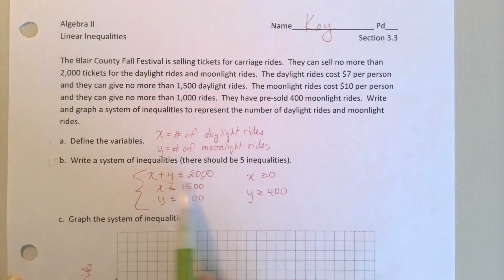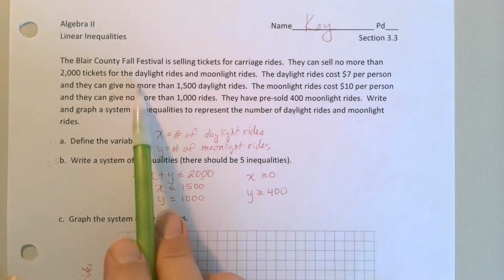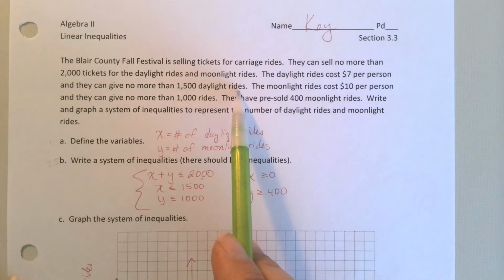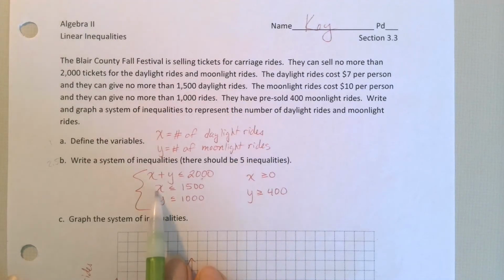Now this is what's a little different. We worked on this in a prior packet about backpacks, briefcases, calories, and calculators. So we worked on a couple problems that look like this. It says right here, no more than 1,500 daylight rides. So the number of daylight rides is X, and we're comparing it to 1,500. There's no multiplication here, there's no addition. It's just the number of tickets being sold, no more than 1,500.